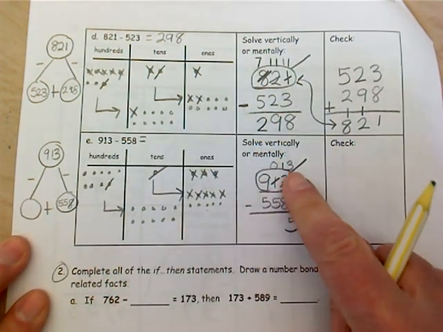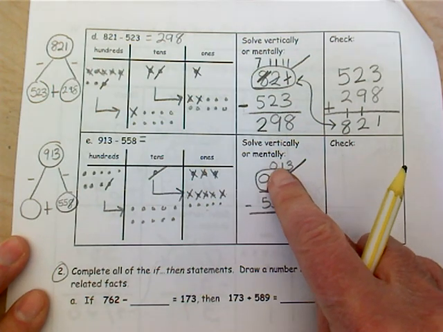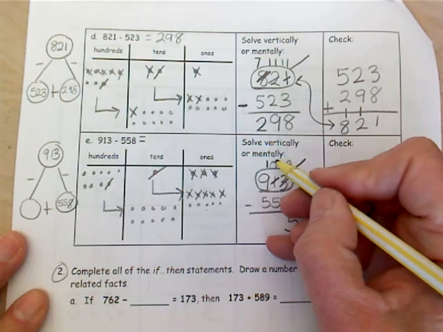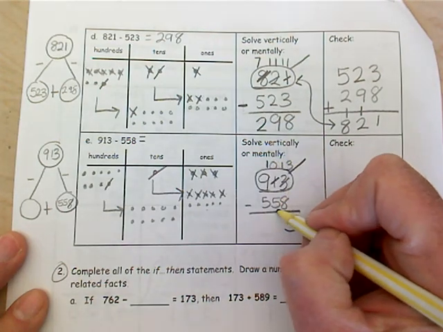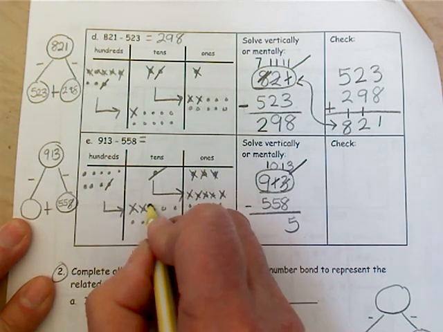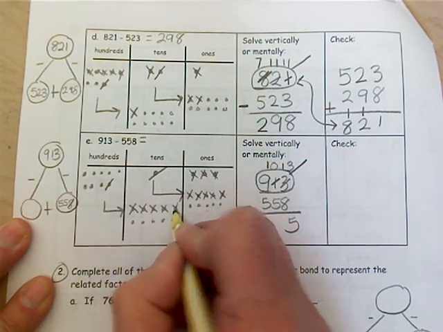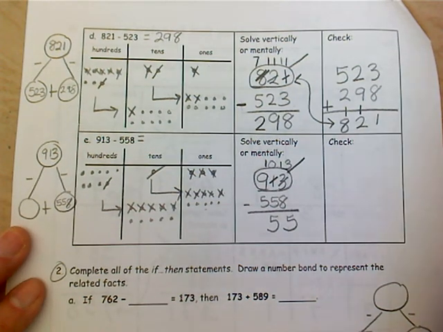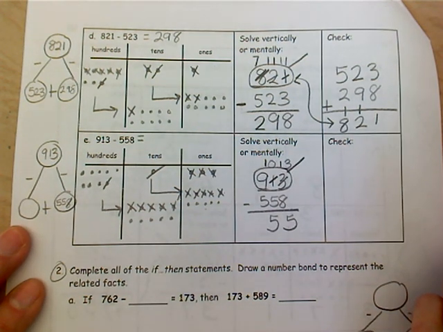So now instead of having 0 tens, I now have 10 tens. 10 tens, and I'm going to be careful to take away those 5 tens. Here we go. 1, 2, 3, 4, and 5, which leaves me with 5 tens. Woohoo! That was easy.